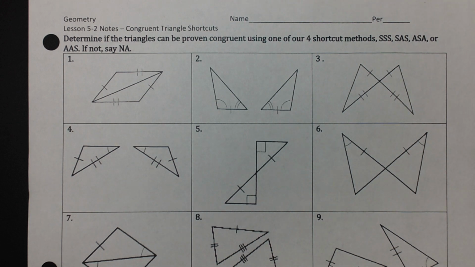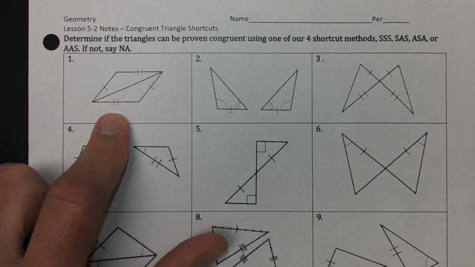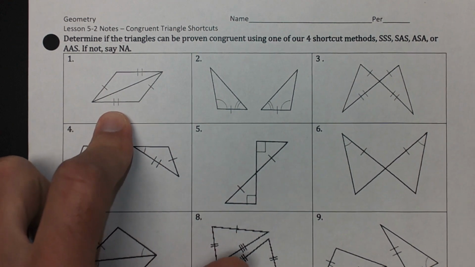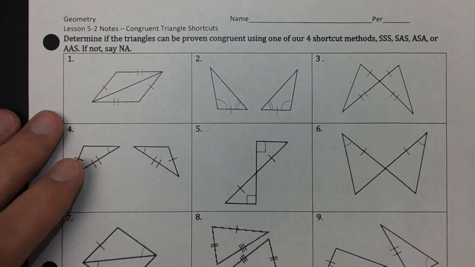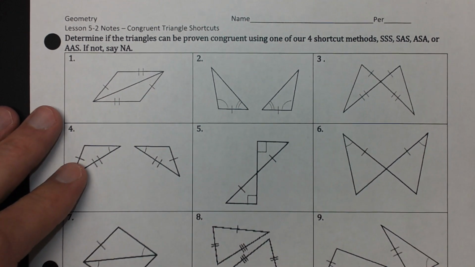This is a video for the lesson 5-2 notes. So we've already talked about congruent figures in the previous lesson. Now we're going to talk about congruent triangles, and we're going to use all the tools we've already learned through the pink sheets. So we're going to be given several different problems, each of which has two different triangles.